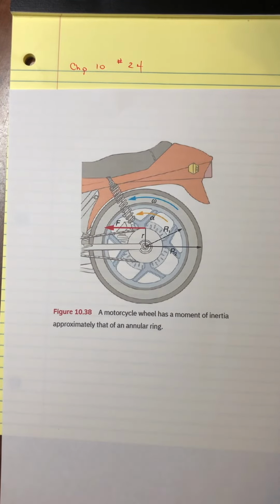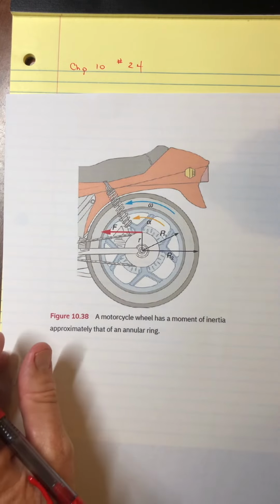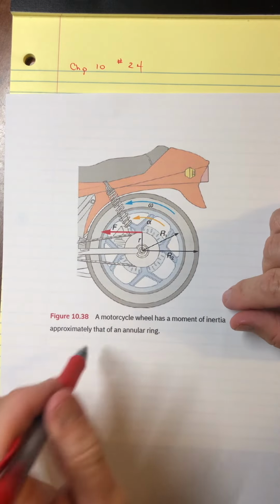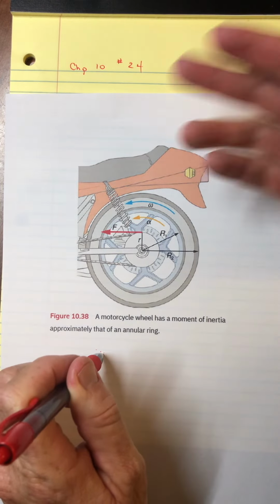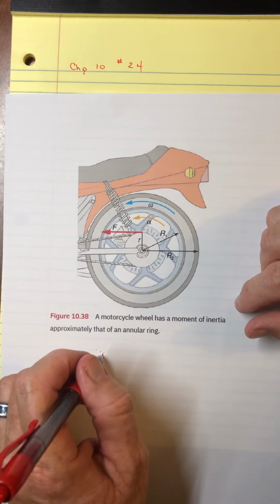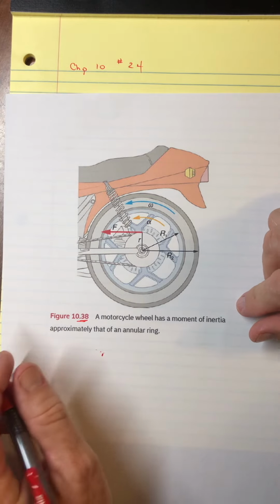All right, let me try a solution here from our rotational kinematics, really our last one on mechanics. They've got this picture of a motorcycle wheel, and I printed it. I didn't actually print the question. I'll read you the question. It says, calculate the rotational kinetic energy of a motorcycle wheel. See this figure, 38, okay.